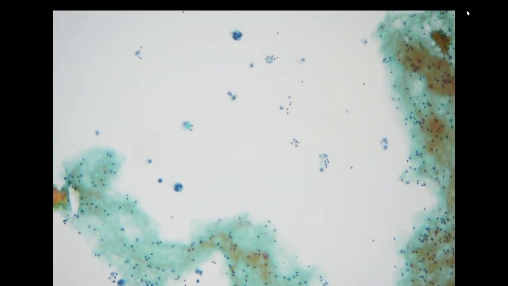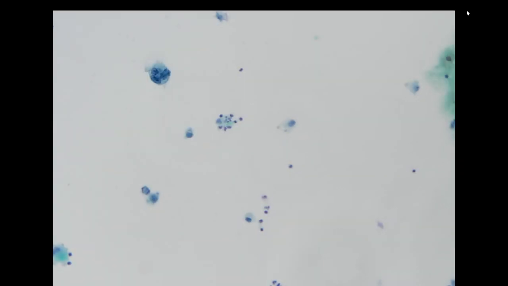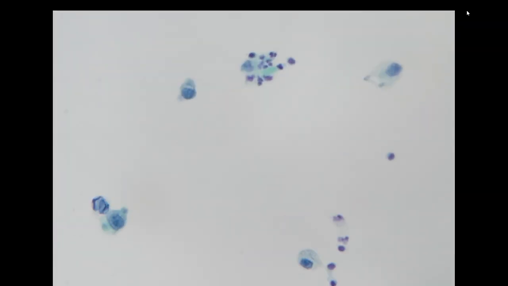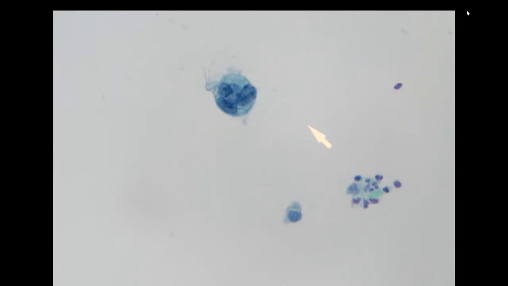Finally, occasionally you were able to find some loosely cohesive cell cluster. So these may represent several cells aggregates together arranged in a three-dimensional, like a small abortive glandular type of pattern. So this is also diagnostic for adenocarcinoma.